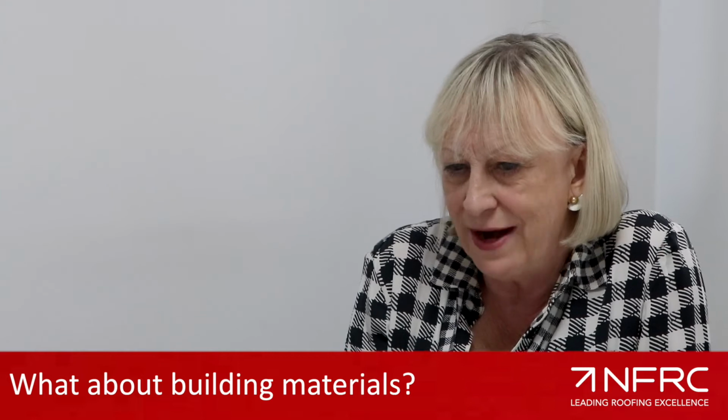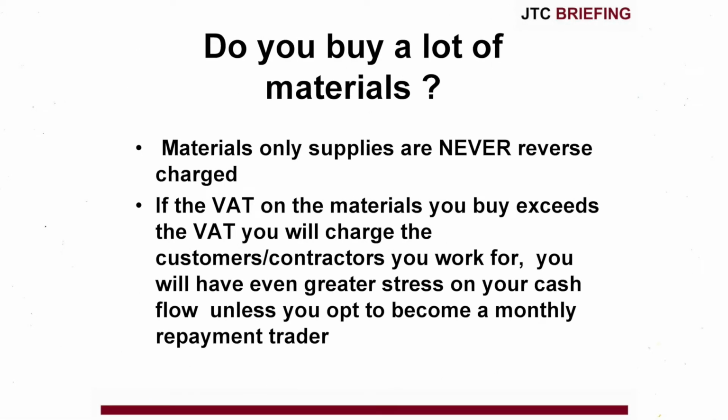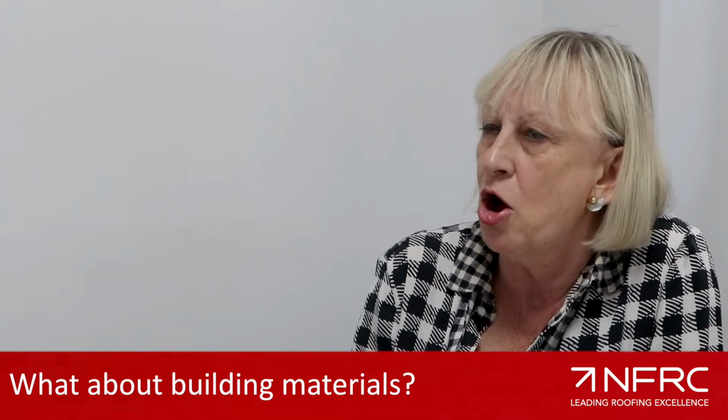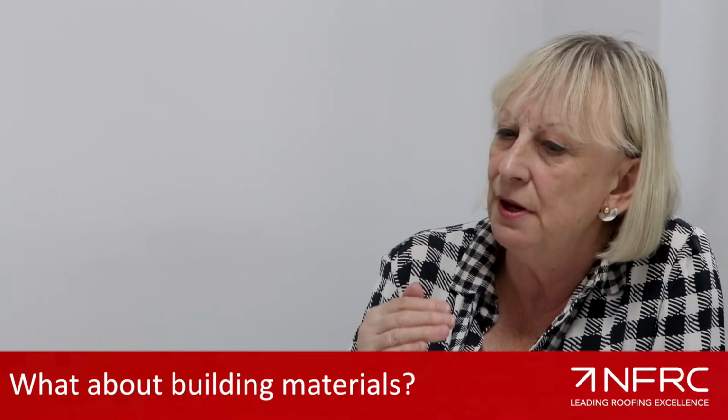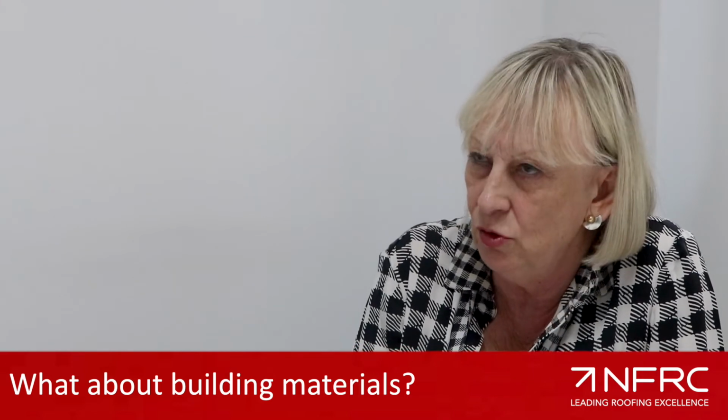Building materials are different. When you buy building materials from a merchant, from a dealer, so there is no element of supply and fix, it's just materials you're buying, that will always carry VAT. If you engage a subcontractor and he supplies you with materials and a fix, that whole invoice is reverse charged. You don't apportion. But the invoices that come from the dealers will be wholly VATable.